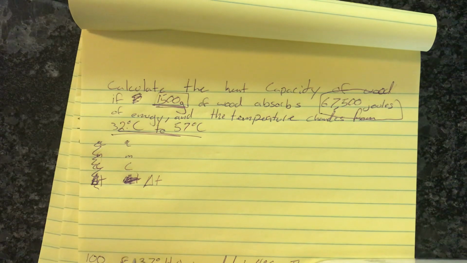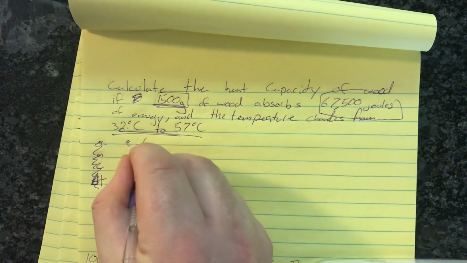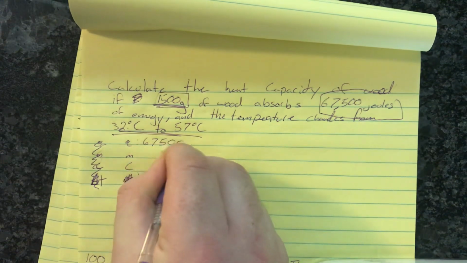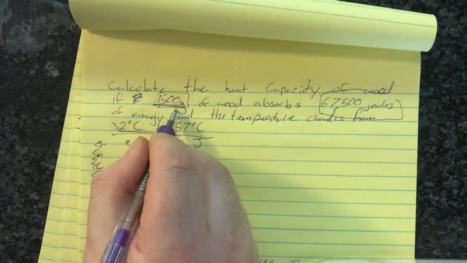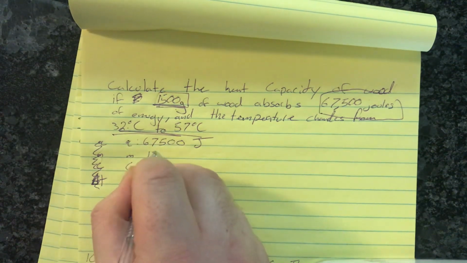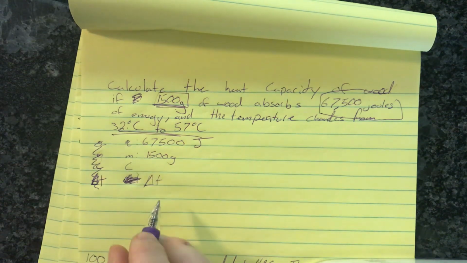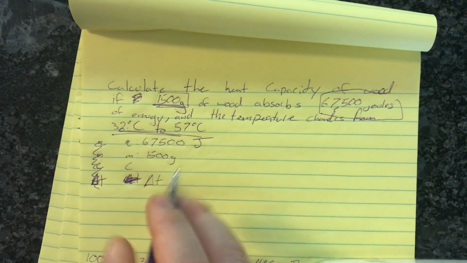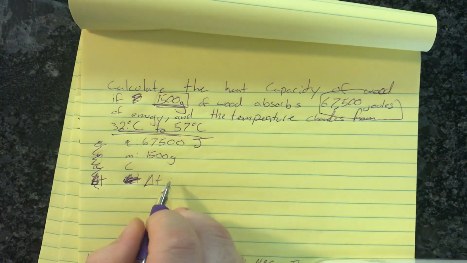So right here, we have a Q value, 67,500 joules. We also have a mass, that's 1,500 grams. We also have a change in temperature, that's 32 degrees Celsius to 57 degrees Celsius.